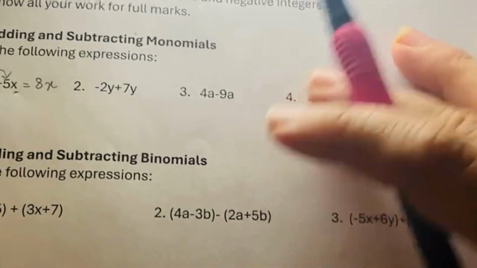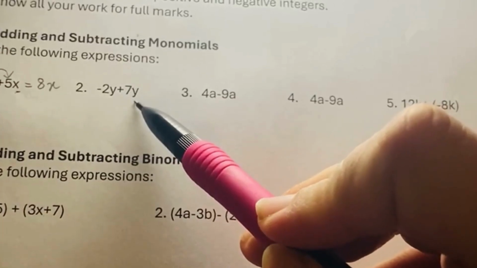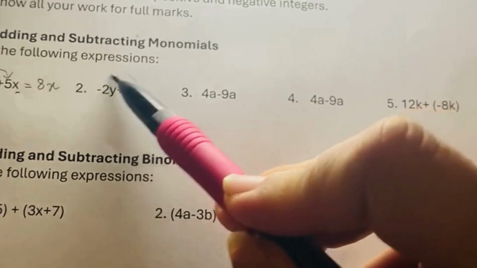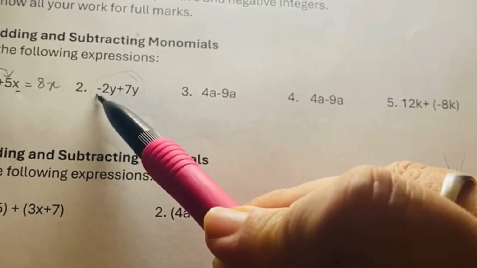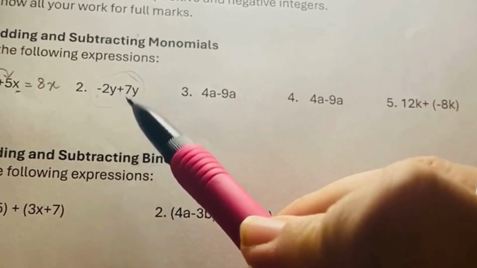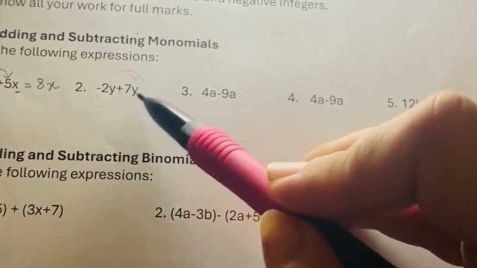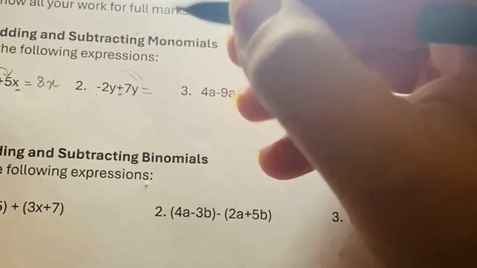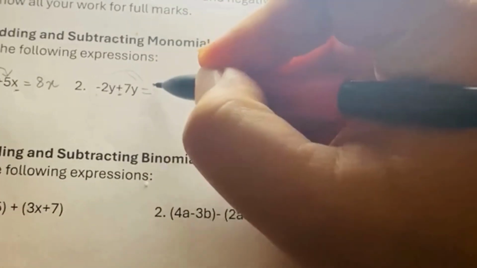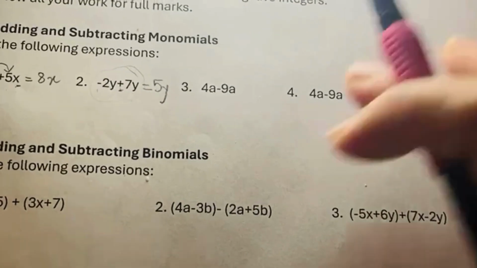Question number 2 is minus 2y plus 7y. So we know a little integer rule. Addition and subtraction, we have to subtract, but we use only the sign of the bigger number. So we know 7 is bigger than 2, so the answer will become positive. So 7 minus 2 is 5y. We make it positive because 7 was bigger in this question.